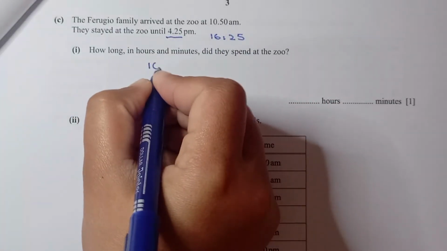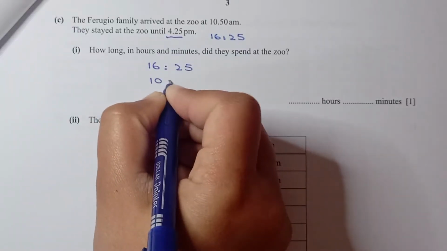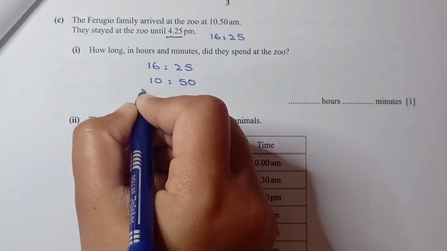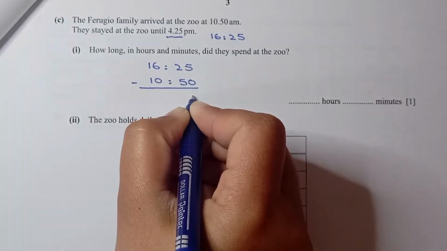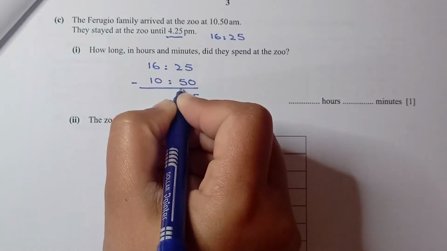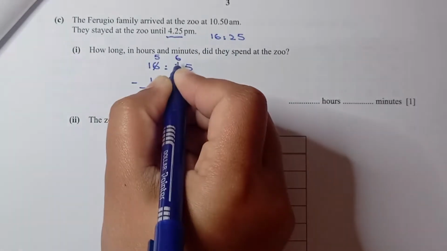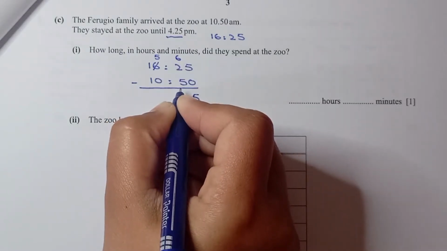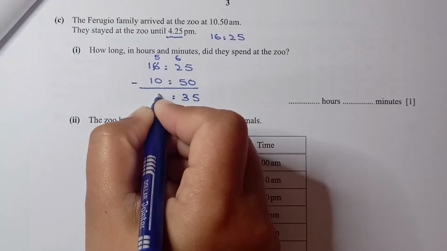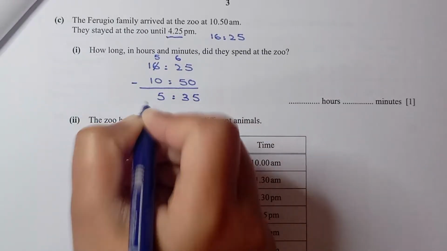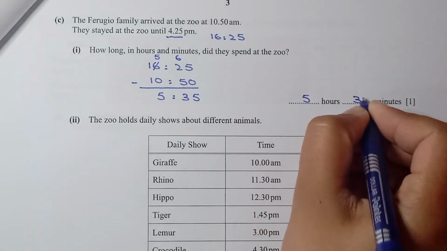So 16:25 subtract 10:50. We need to do subtraction. 5 minus 0 is 5. From 2 we can take away 5, we are left with 5 over here and 6. So 6 minus 5 is 1, and 1 plus 2 would be 3. And we have 5 minus 0 is 5, and 1 minus 1 would be 0. So they spend 5 hours and 35 minutes in the zoo.